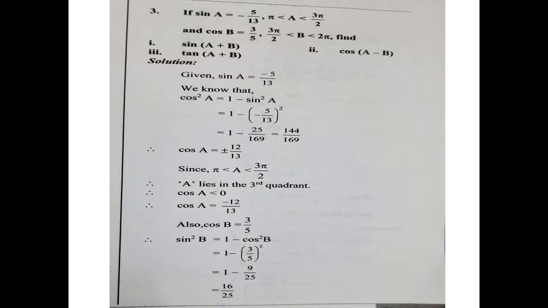We have to find separately the values of cos A, sin A, tan A, sec A. Here we find the compound angles: sin A plus B, cos A minus B, tan A plus B. Here we use the formula for sin A plus B, which is sin A cos B plus cos A sin B.